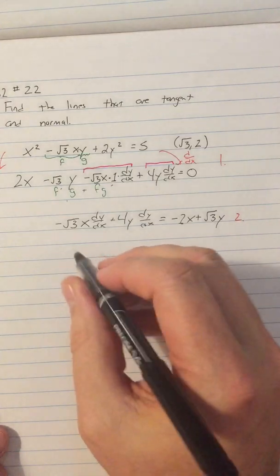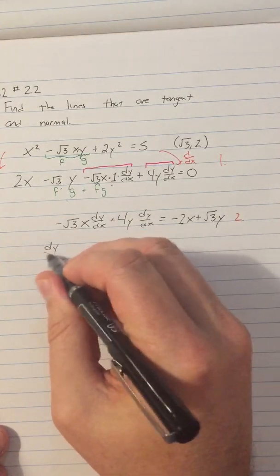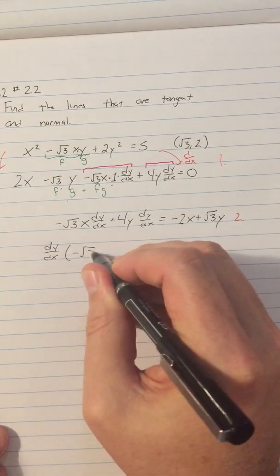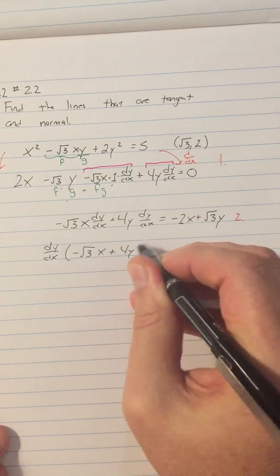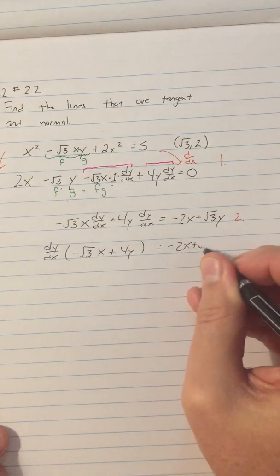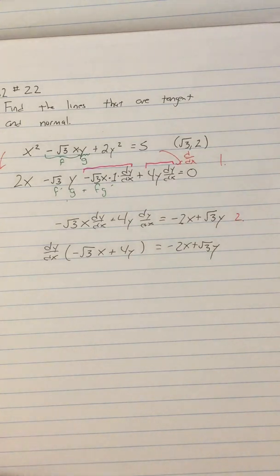Step 3, we're going to factor out dy dx. So we factor out the dy dx and have negative square root 3x plus 4y equals negative 2x plus square root 3y. That is my step 3. And my final step 4 is I'm going to divide.